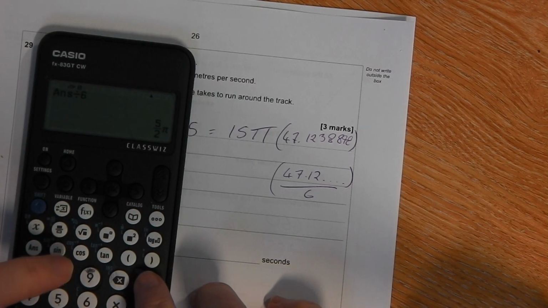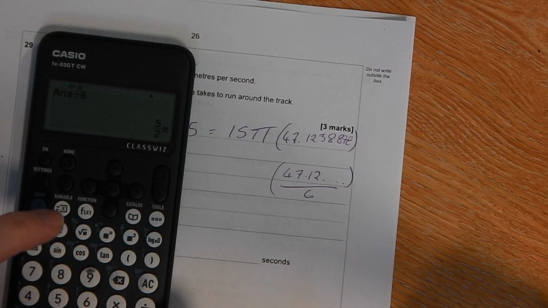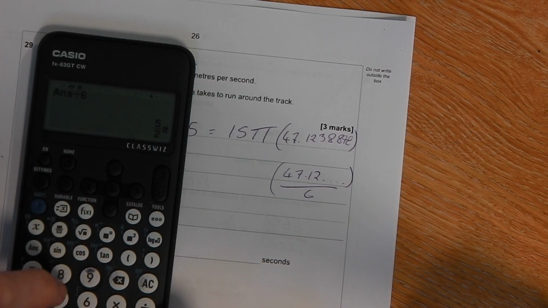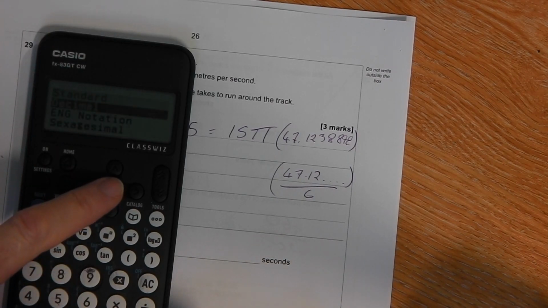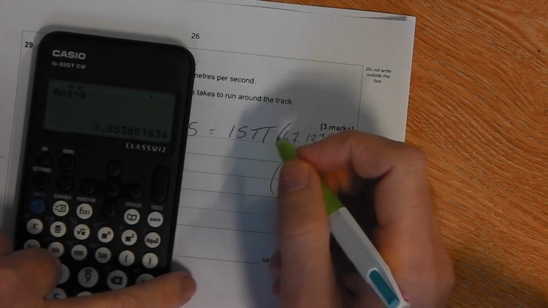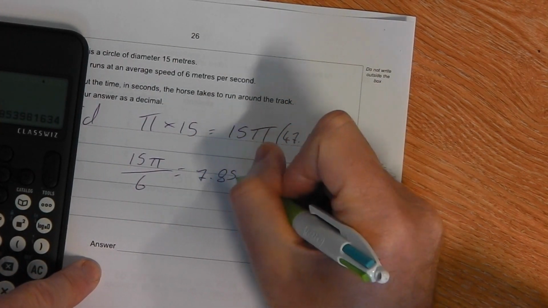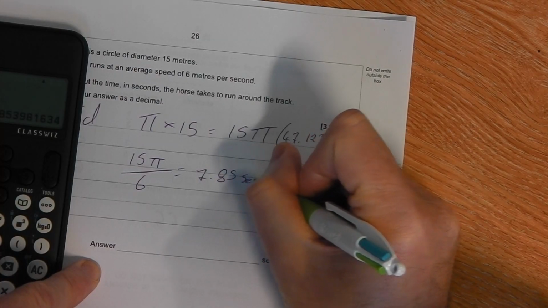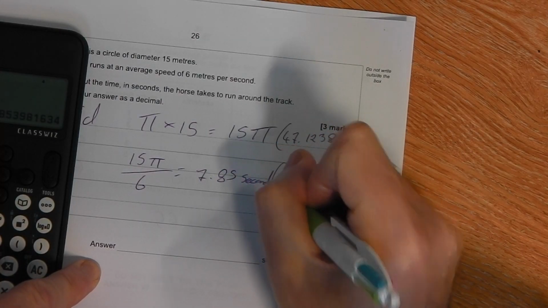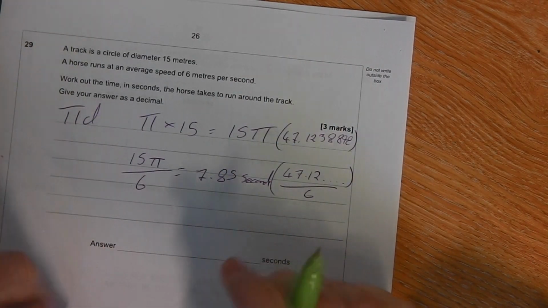So we've got 5 over 2 pi. And now, because I do want the seconds, I can press format and change it into a decimal. And what I get is 7.85 seconds. Okay. It says give your answer as a decimal.